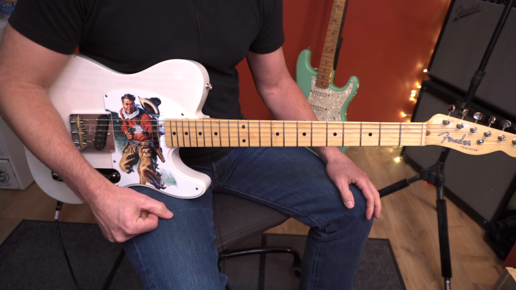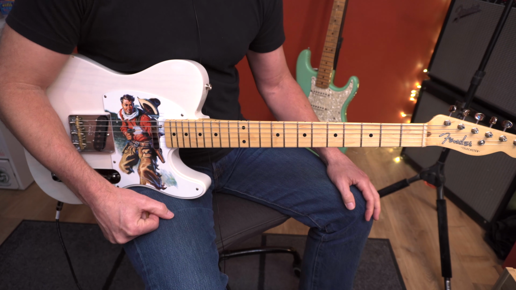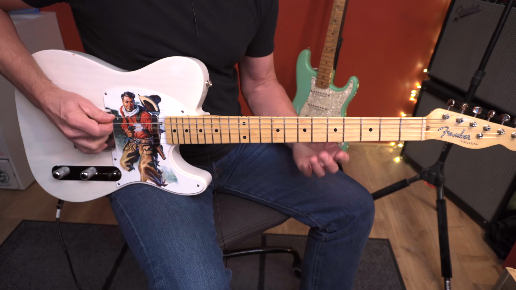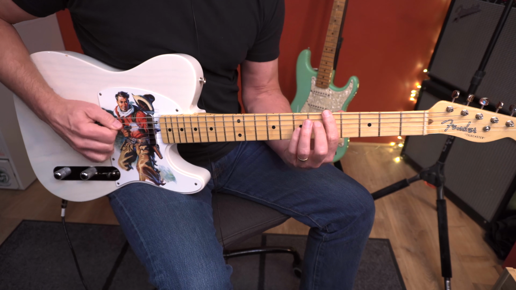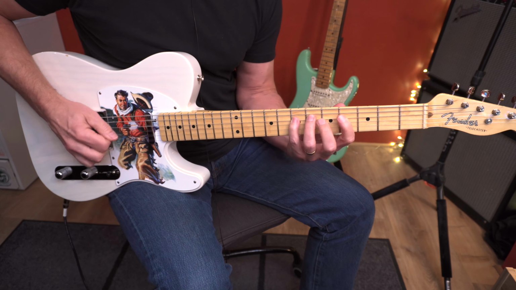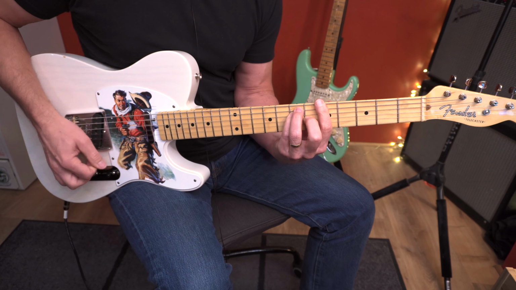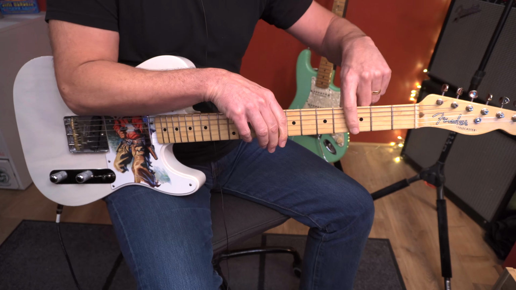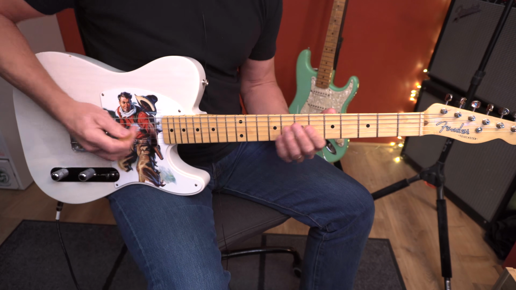Let's do the same thing with a scale. Let's use the A major scale. That's the scale that creates this chord. All that information's right here, right? 1 octave of the A major scale.